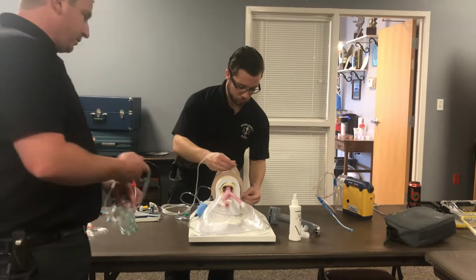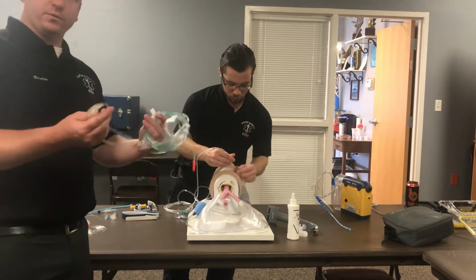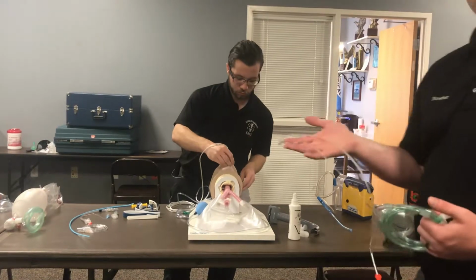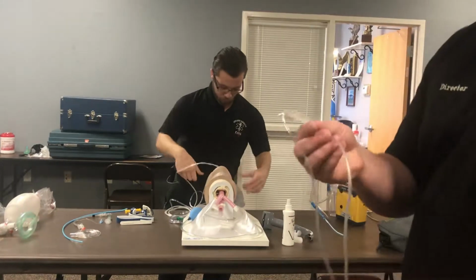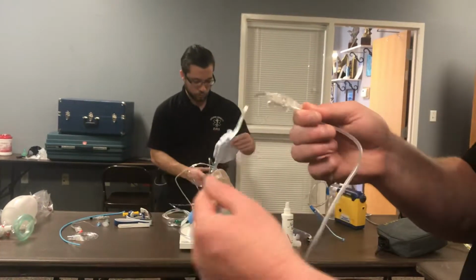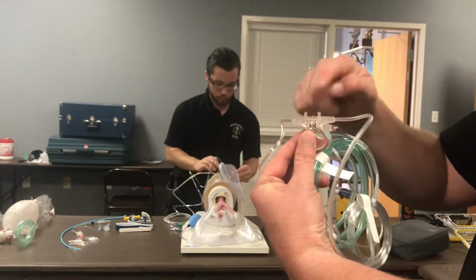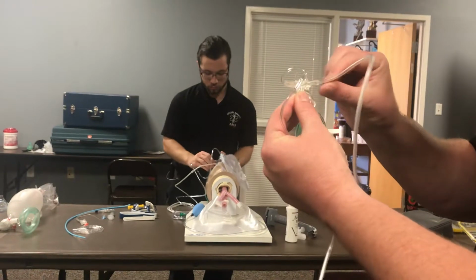And if you're wondering, if we're putting a nasal cannula on, why aren't we using an end tidal? We know this is showing up. The reason being is on an end tidal, these nasal prongs don't actually provide any oxygen.